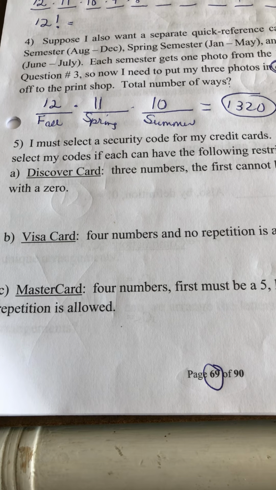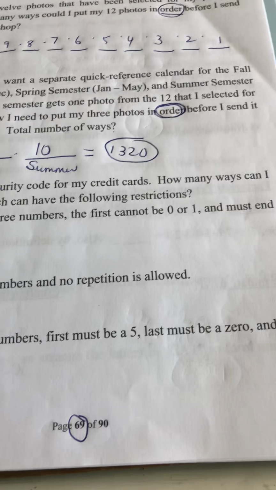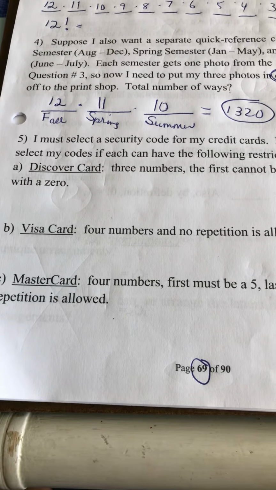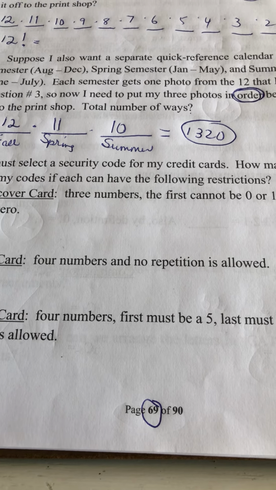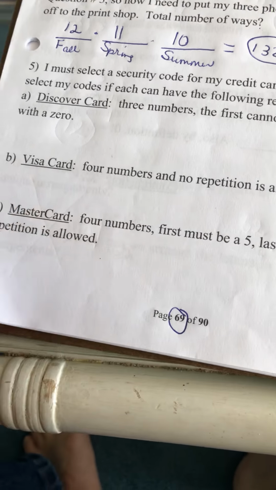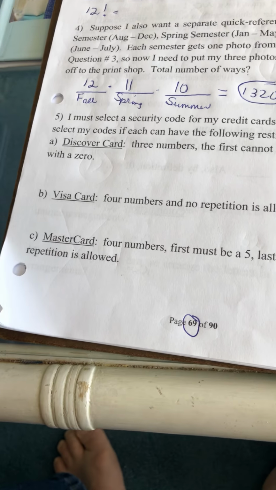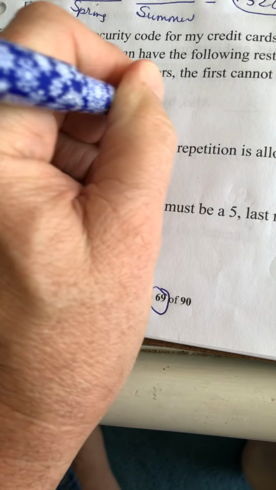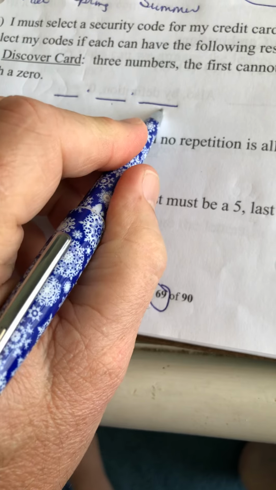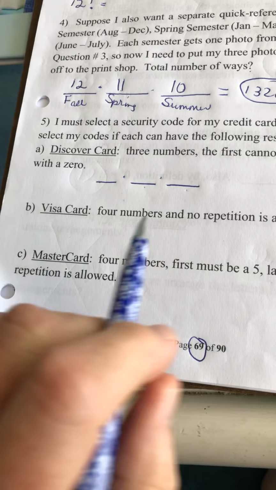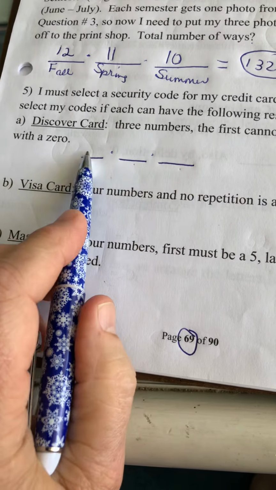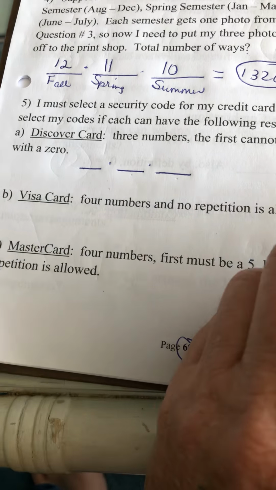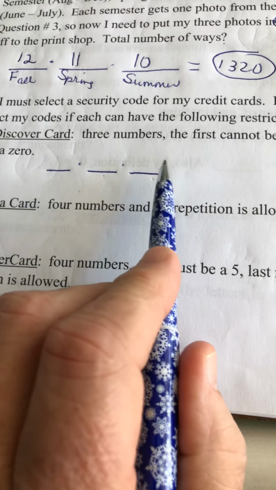You know, on credit cards you have that security code. Well, the question is, how many ways can I select my codes if I have the following restrictions? So let's look first at Discover. First of all, it has to be 3 numbers. So first number, second number, third number. The first number cannot be a 0 or a 1, and it must end in a 0.